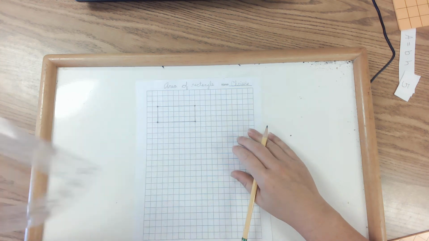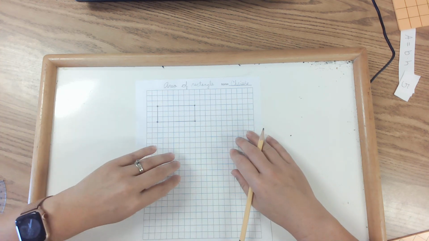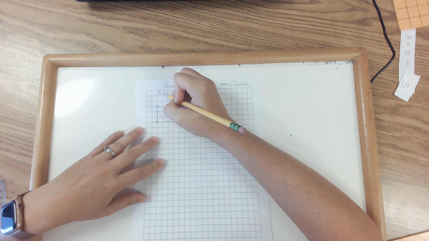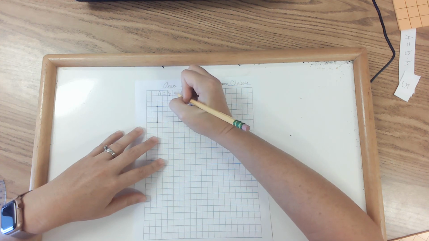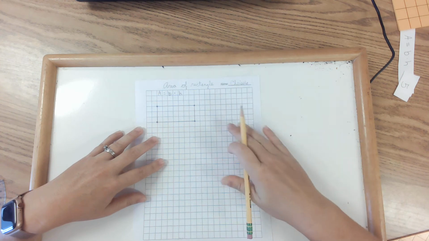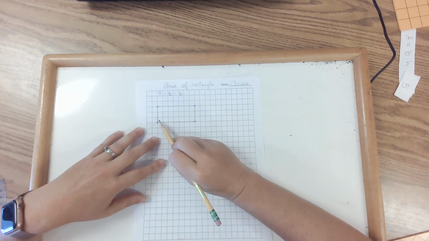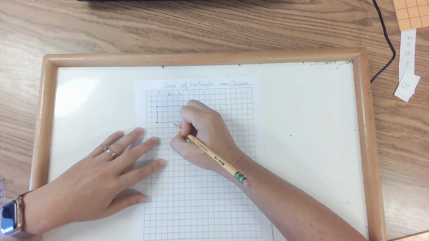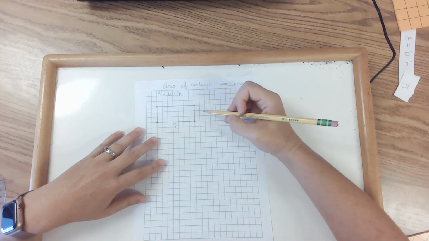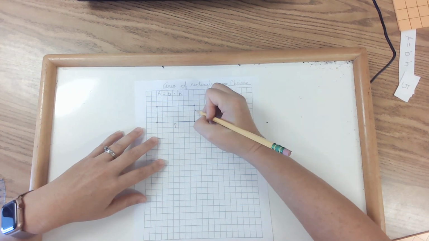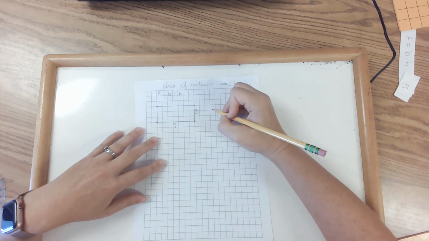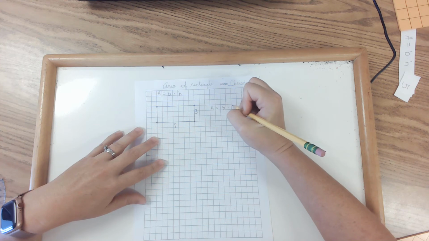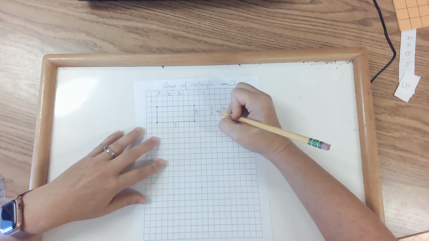Now, we can remember that my formula for area of a rectangle, A equals base times height. 1, 2, 3, 4, 5, 6, 7. 1, 2, 3. Always rewrite your formula and then substitute the numbers.